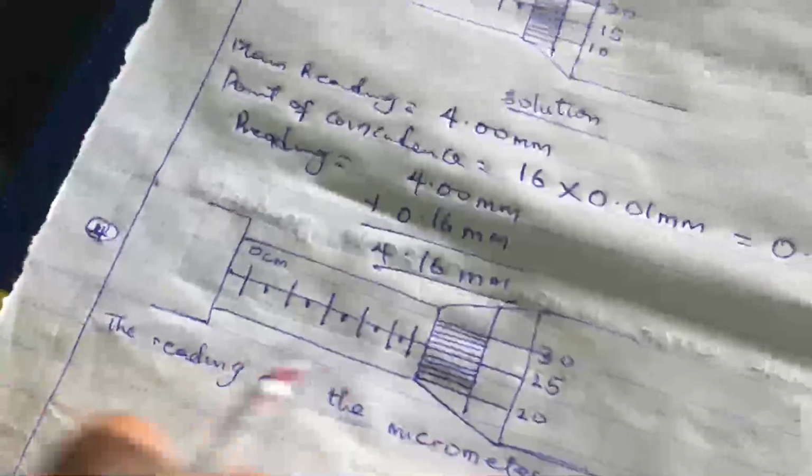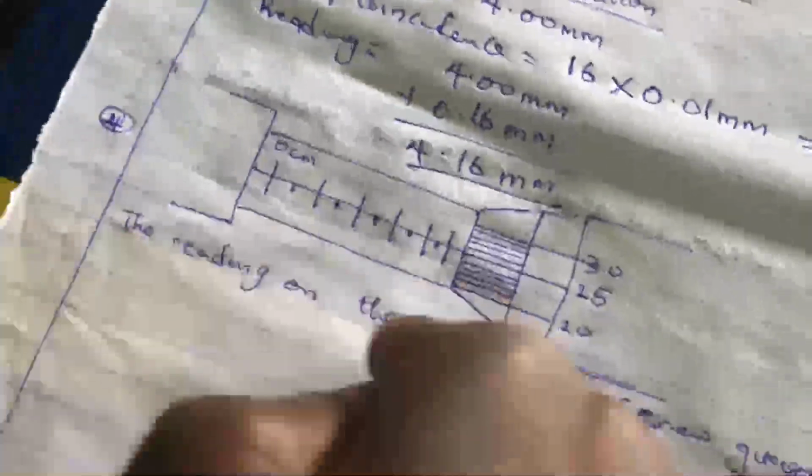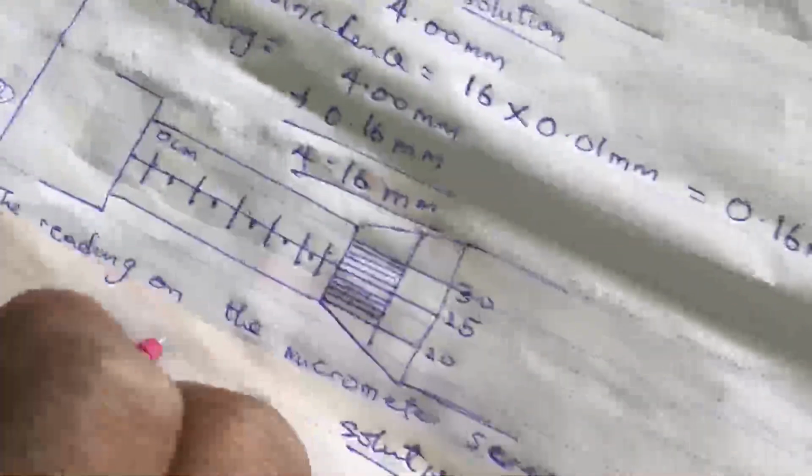And now for the next question, still on micrometer screw gauge. Now this one is in centimeter. What's the reading for this main division? The main reading is 0, 1, 2, 3, 4, 5. That's 5. Mind you, it is in centimeter, so that will be three decimal places in centimeter. That will be 5.000 centimeter.